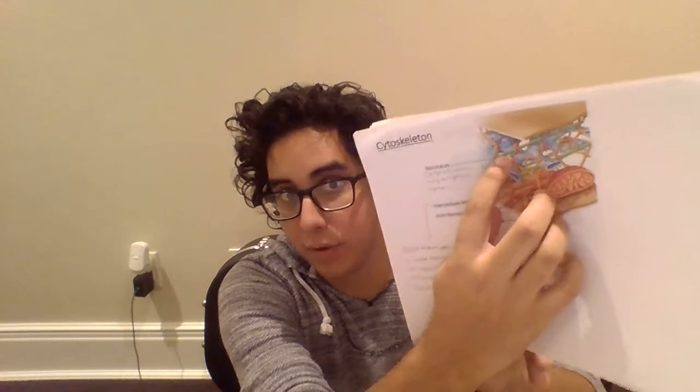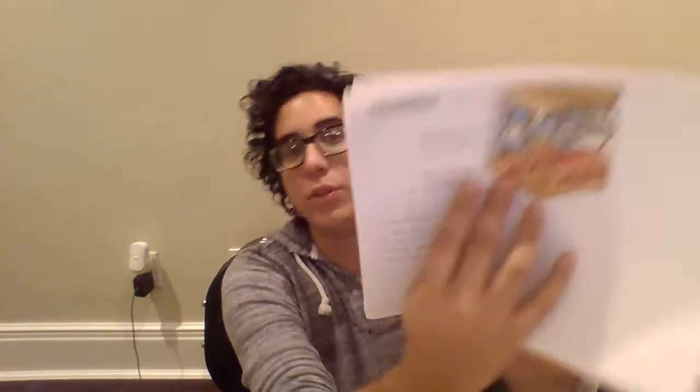So the parts of it, for instance, is the microtubule, which is like the conveyor belt inside the cell. It moves vesicles, granules, and organelles. That's that green one right there. You can see that. And then we have the intermediate filament, which is here on the bottom. So a microtubule plays a role in the rigidity of the cell.